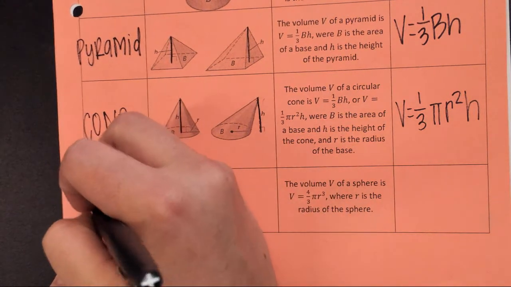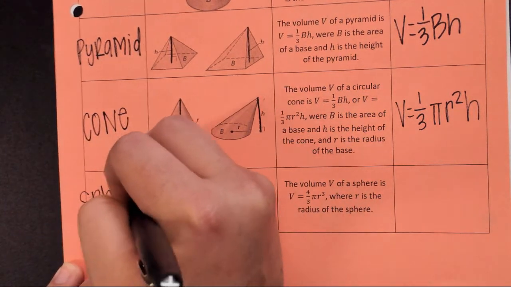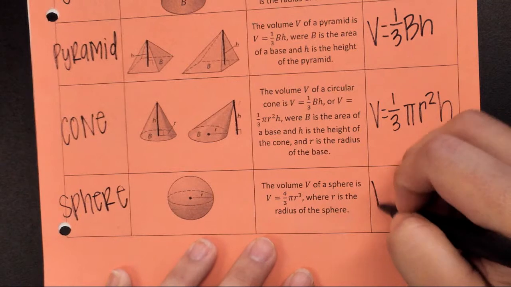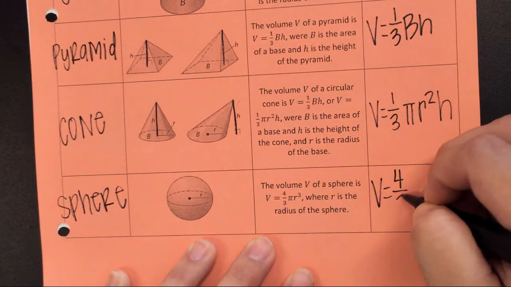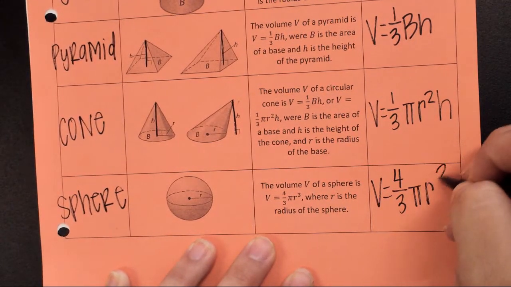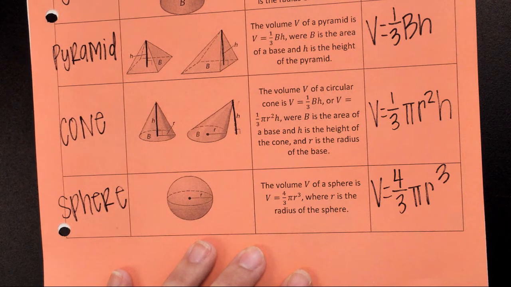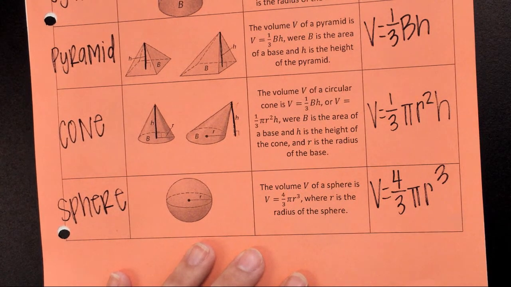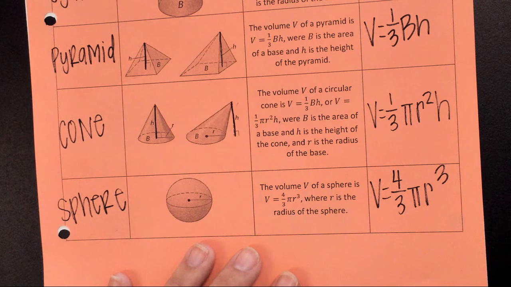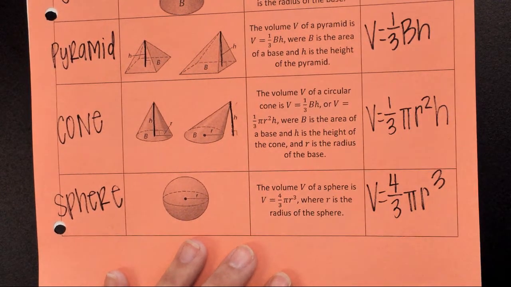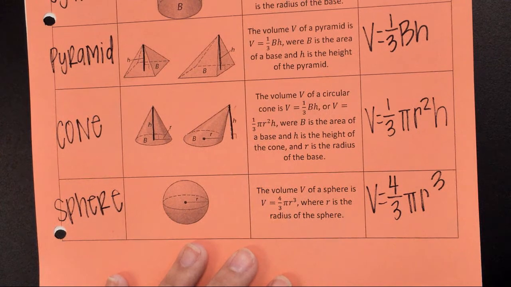Okay, and then the last one is called a sphere. It looks like a beach ball. This is the most simple one ever. That's the formula. Can you explain why we use... That's a great question. I have to look it up. I'm not going to try to explain it right now.